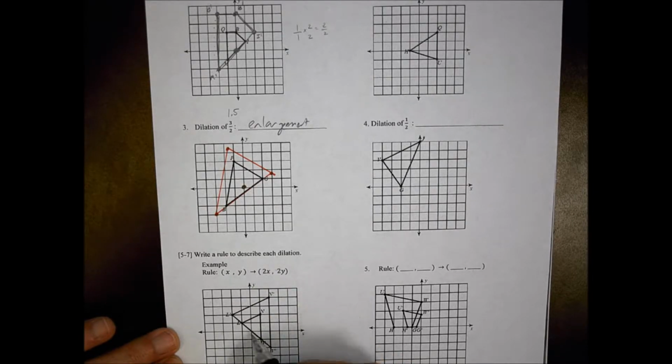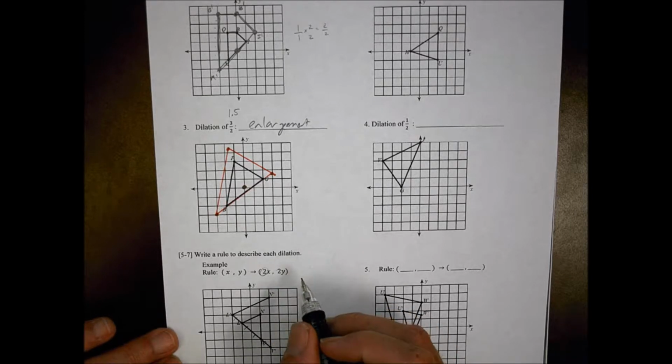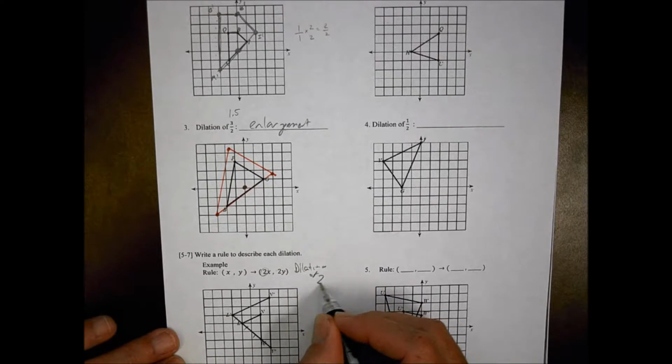In this case, if we take a look here, we went from a length of 2 to a length of 1, 2, 3, 4. So our rule is we're doubling it. We're doing 2x. Our dilation is going to be a dilation of 2 in this case here.